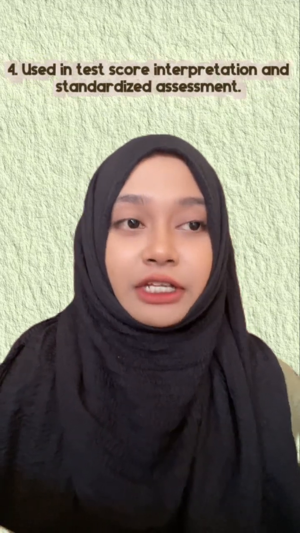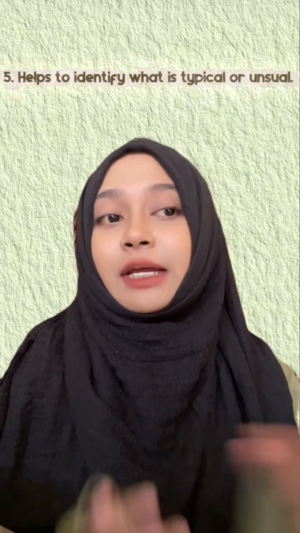The next one is used in test score interpretation and standardized assessment. So schools and researchers often use this to understand test scores and compare the students. And the last one is helps identify what is typical and or unusual. It tells us what's normal and helps us spot outliers, like who might need extra help or attention.